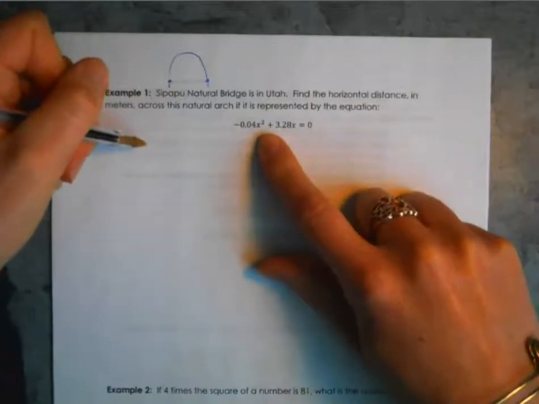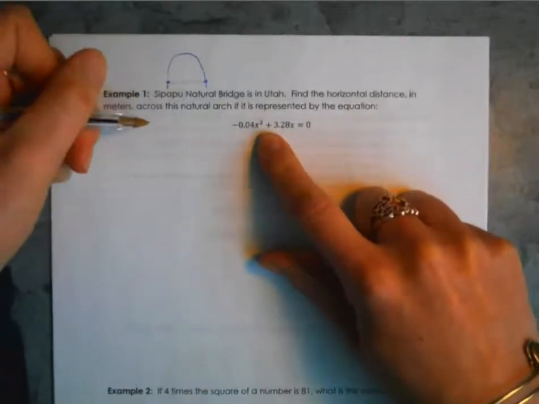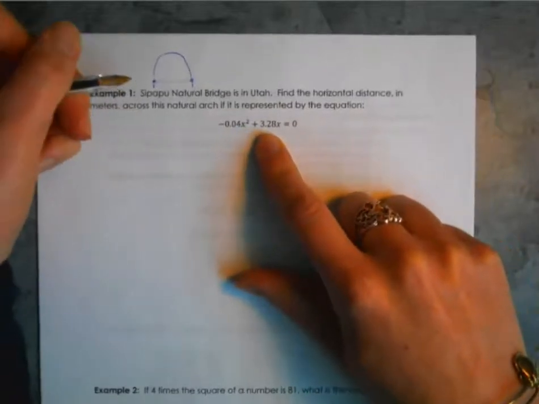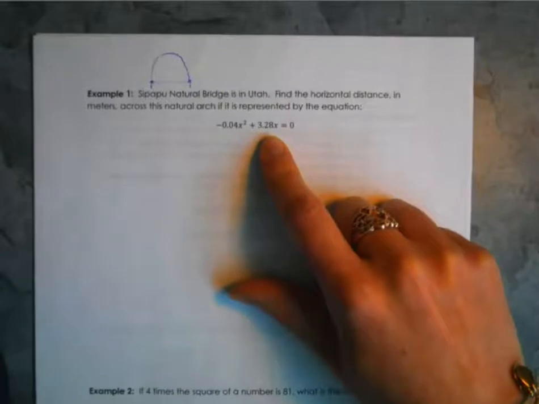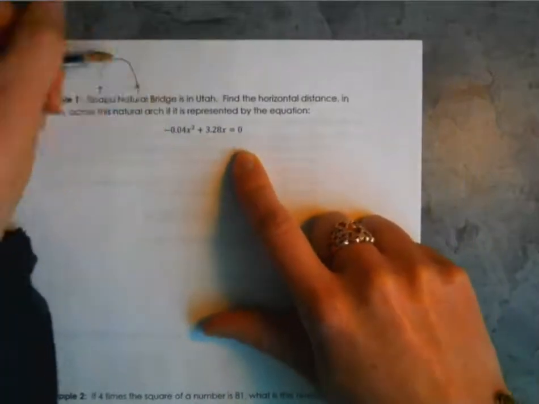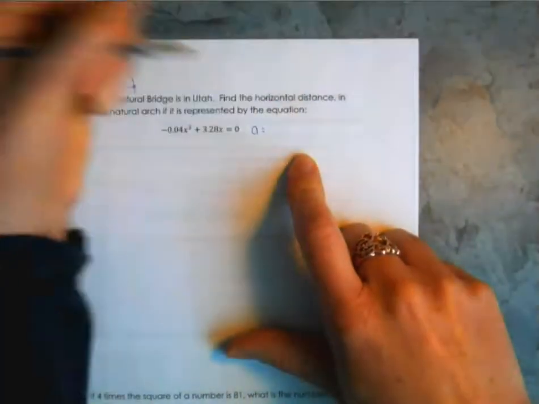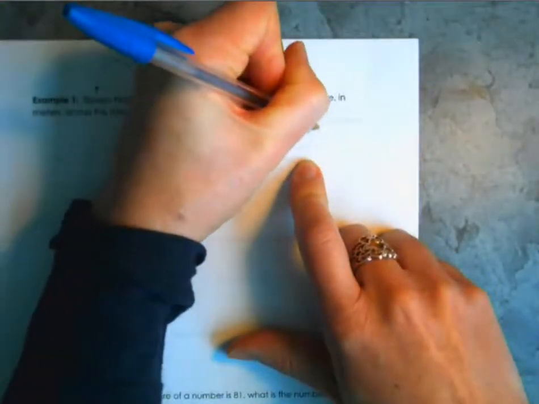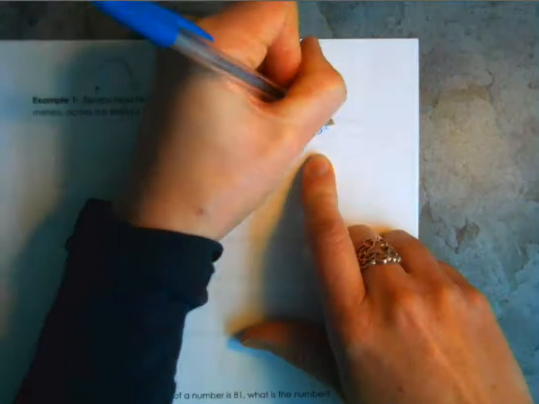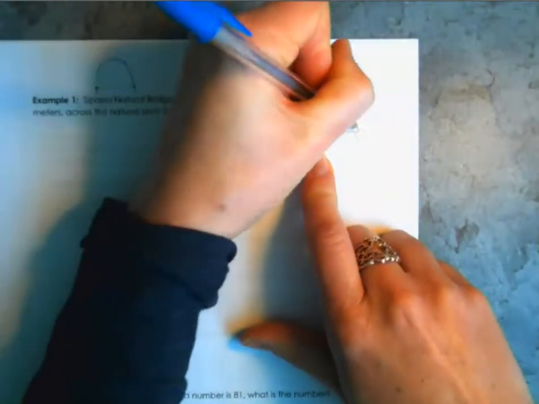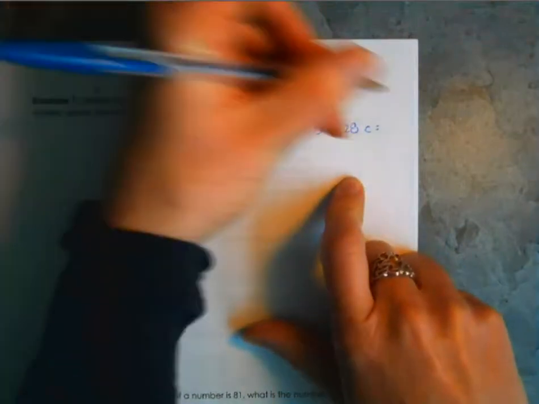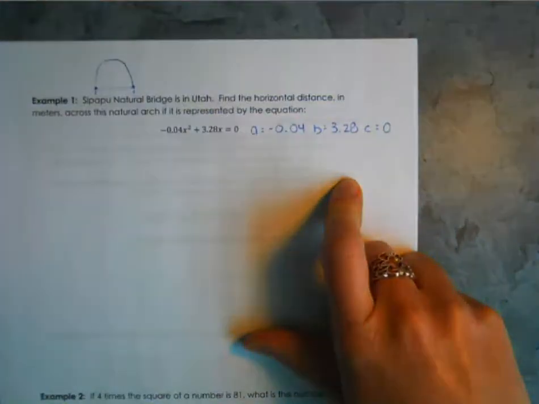When you look at this, it looks like a reasonably complex equation, so the quadratic formula seems like a nice easy place to get started. We want to assign our values. A is negative 0.04, B is 3.28, and there's no number being added on, so C is actually 0 in this case.